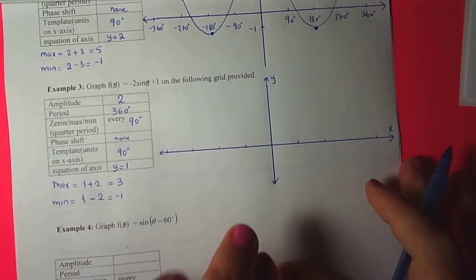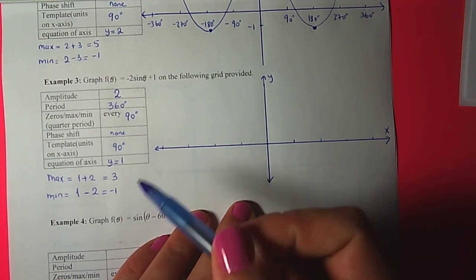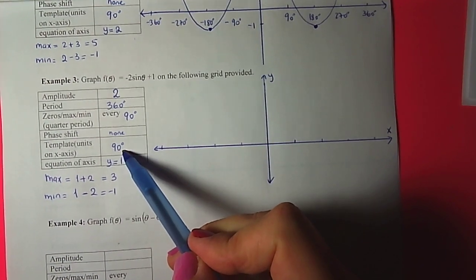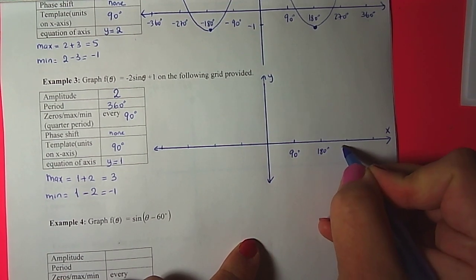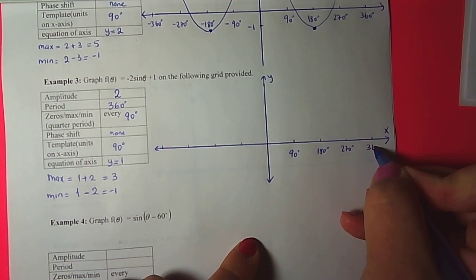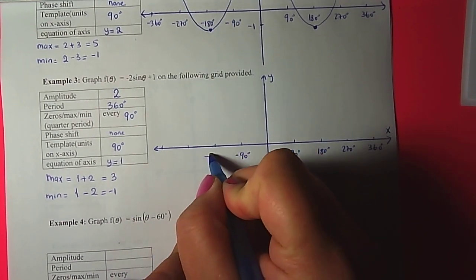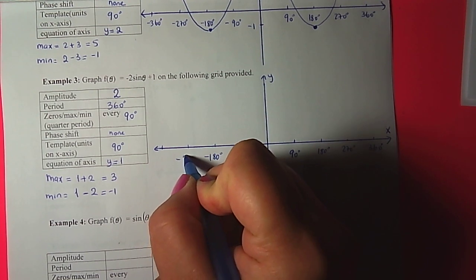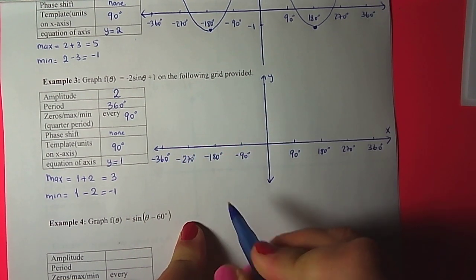Okay, so again, let's follow the steps. First, scale your x-axis using the template. So for our template, we are going to use 90 degrees. 90, 180, 270, 360. On the negative side, negative 90, negative 180, negative 270, negative 360 degrees.